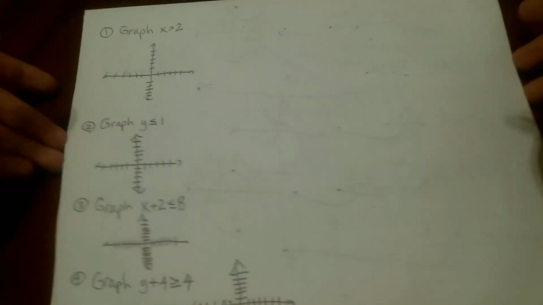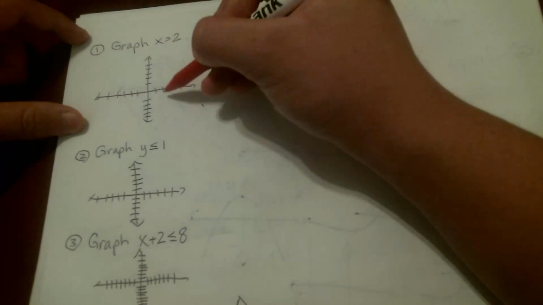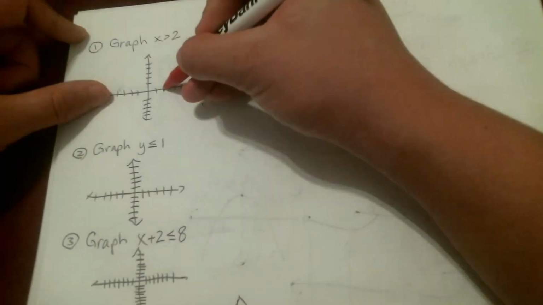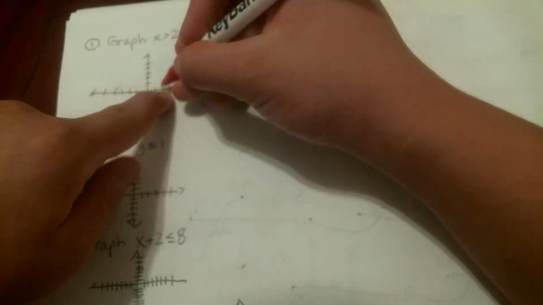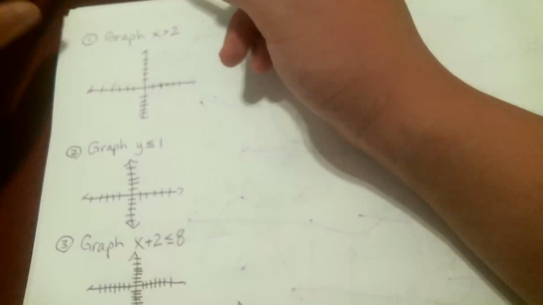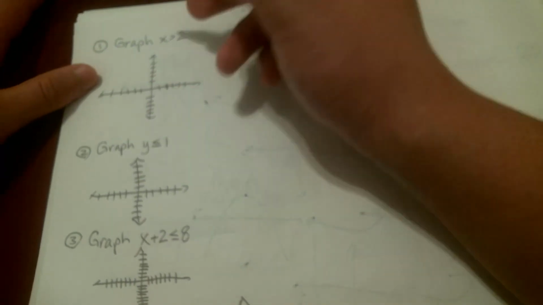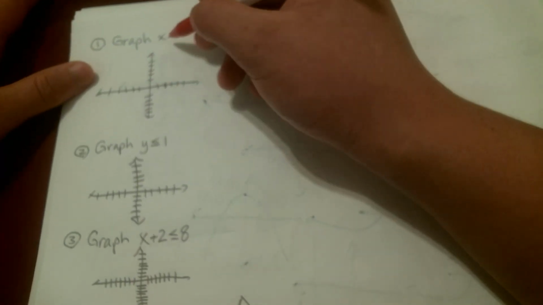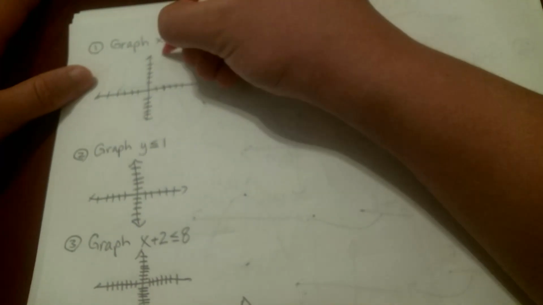Alright, so let's do the first one, which asks to graph x is greater than 2. Here we have x is greater than 2, so this line is x equals 2. Then we have to find all of the values of x that are greater than 2. Since this is not a greater than or equal to, just a greater than, this will be dashed.